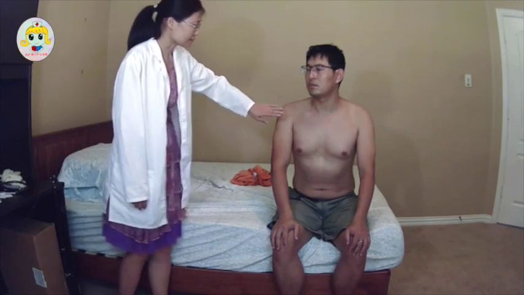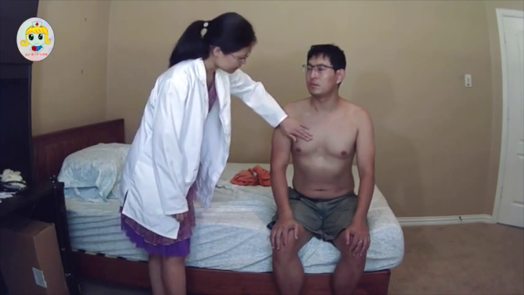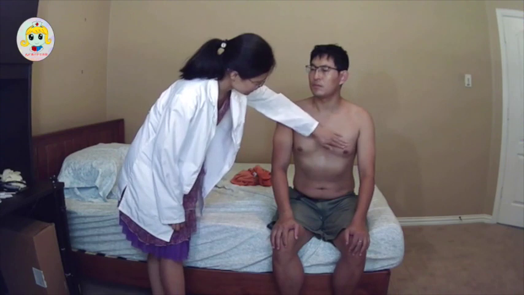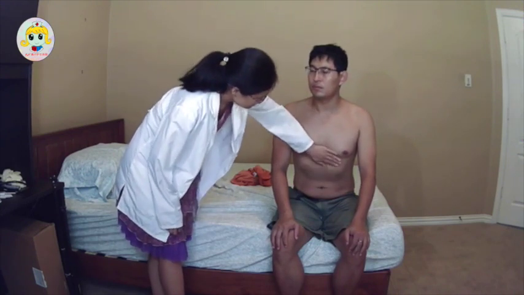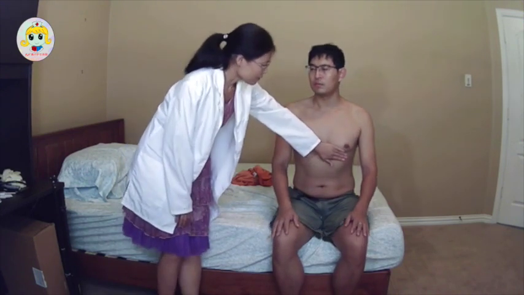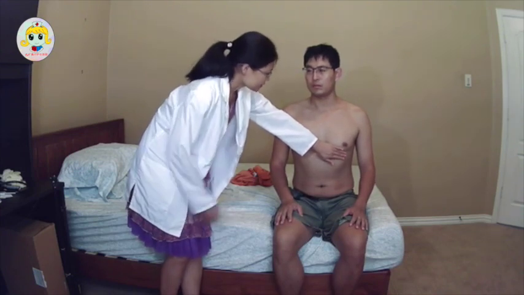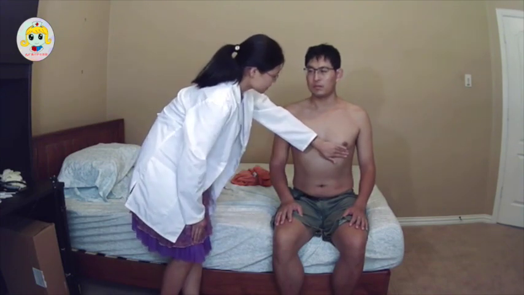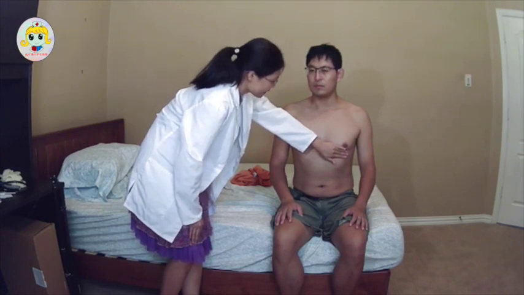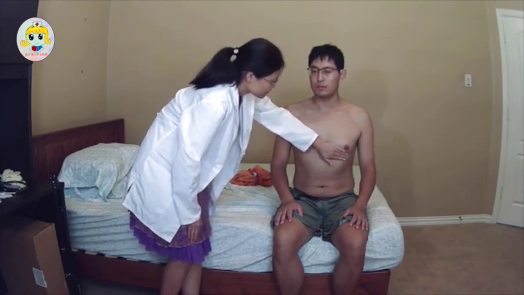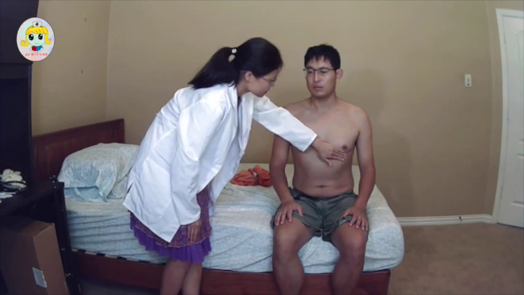Okay. Then I will feel your chest, okay? Any tenderness? No. Any tenderness? No. Okay. I will palpate the precordium. It's the fifth intercostal space, the mid-clavicular line. It's a nice bounding 2+.